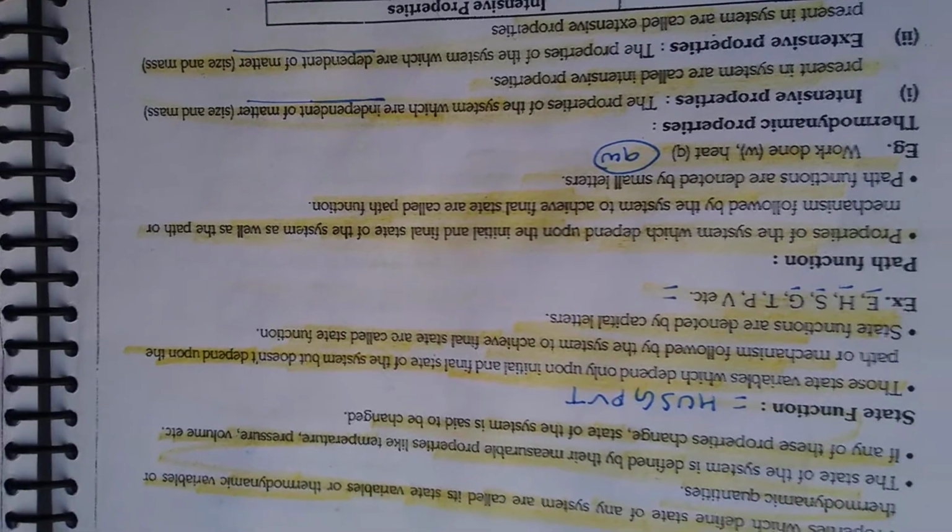Path function: a property of the system which depends upon the initial and final state of the system as well as the path or mechanism followed by the system to achieve the final state is called a path function. So work done and heat are path functions.